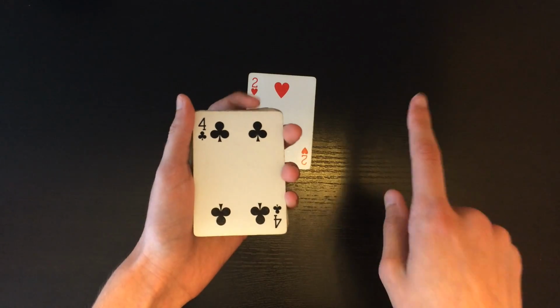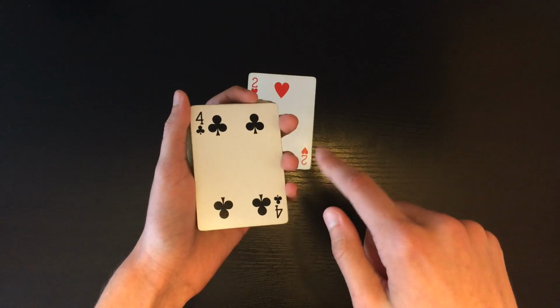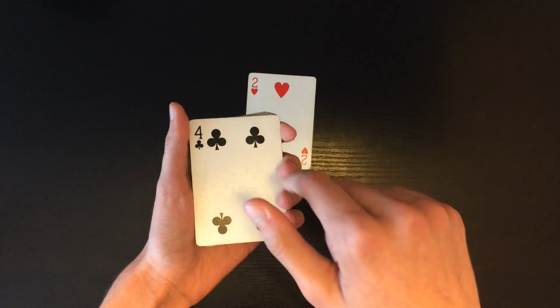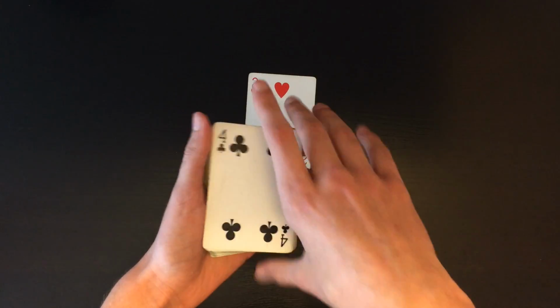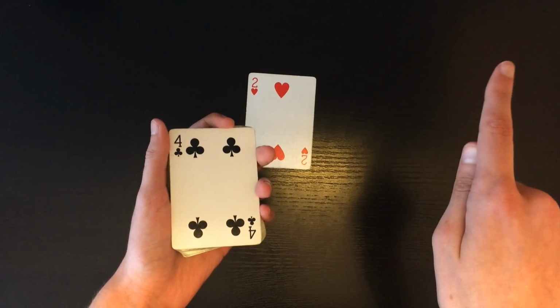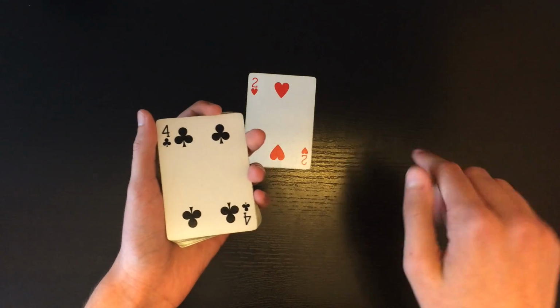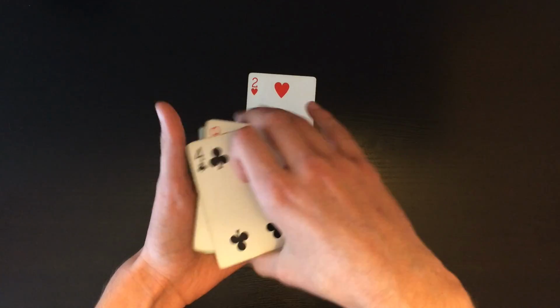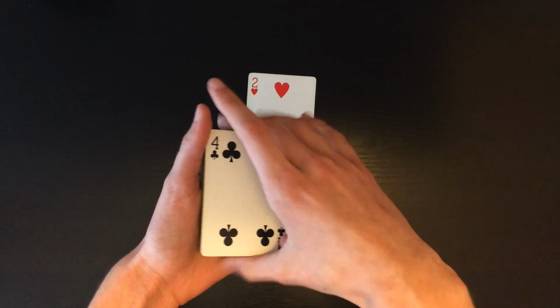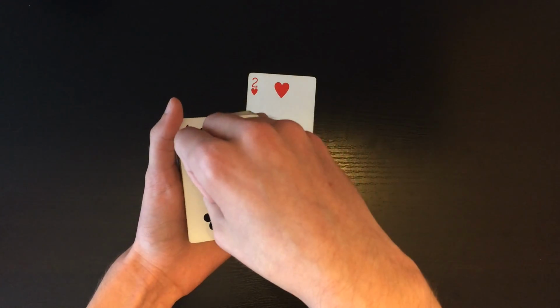If you guys do want a more in-depth tutorial on the Cardini change, I have made one on my channel. So if you cannot do this move yet, I suggest you stop watching this video and go watch my Cardini change tutorial right now, so that you can get this move down, because this is actually an essential part of this trick.